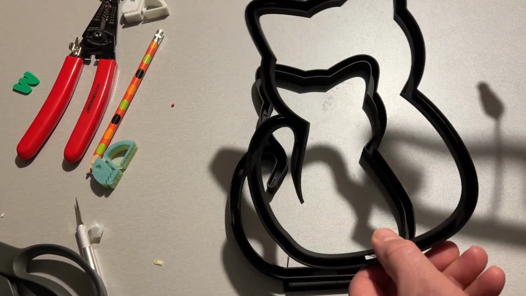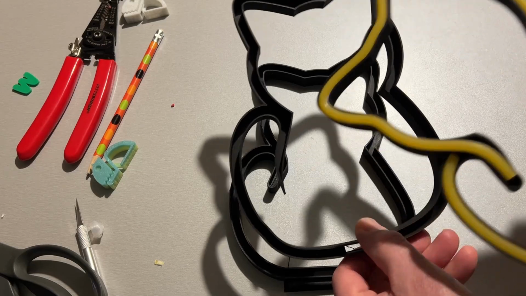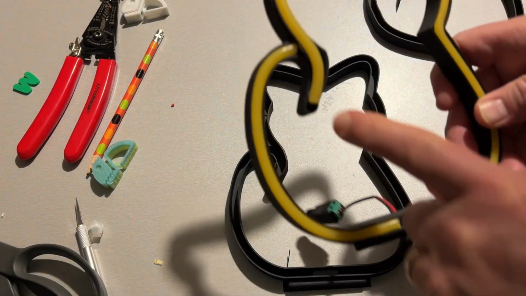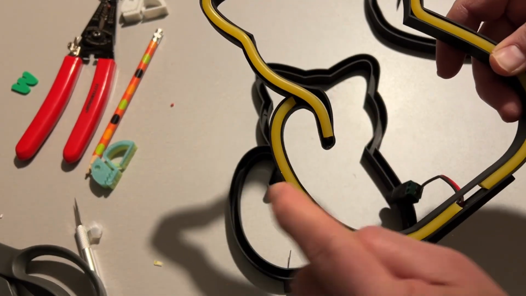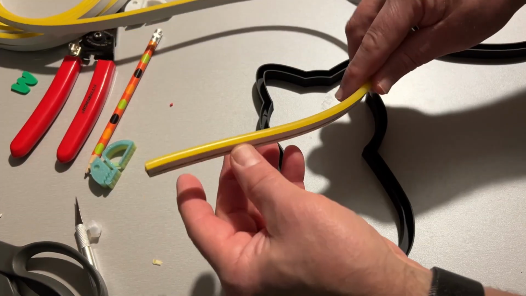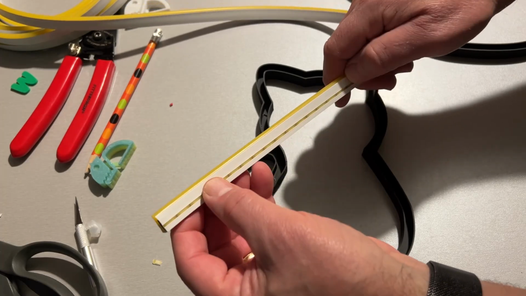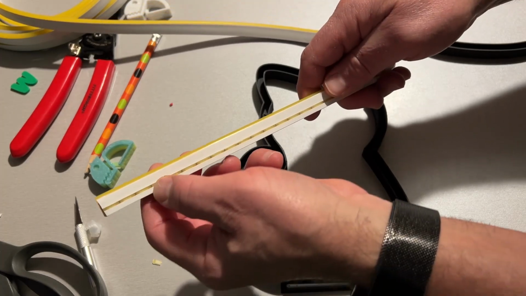All right, so this was test 1. As you can see, this is a problem. It just doesn't fit. Test 2 left the gap that wasn't good enough and didn't push in far enough because I didn't have that groove. I snagged the LED on Amazon. There are many colors to pick from. Of course, I'll have links in the description.